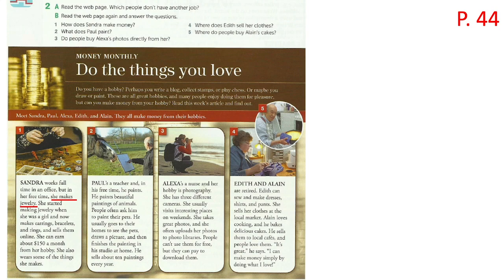She makes jewelry. Number 2, what does Paul paint? If you look at the paragraph number 2, it says that Paul paints. He usually goes to their clients' homes, and then he goes back to his office and he paints, no? And then it says that basically he finishes at home.